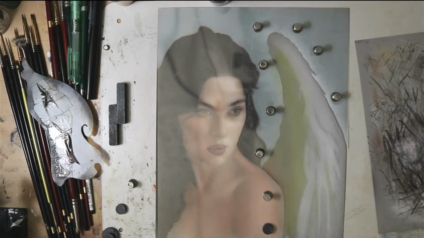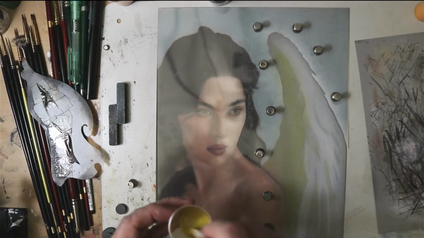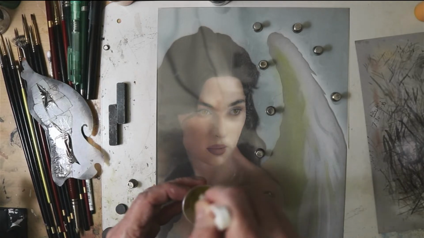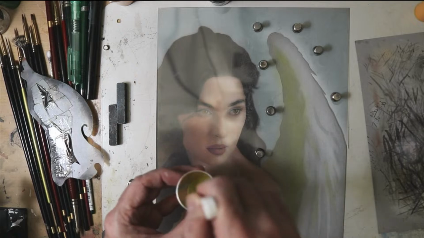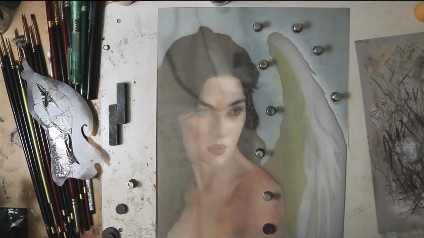Whoop. There we go. Let's see what we have. And when I'm mixing, I can't see your questions. That's a little strong. So what I'm going to do is get a second cup, and I'm just going to do a less saturated version of this.